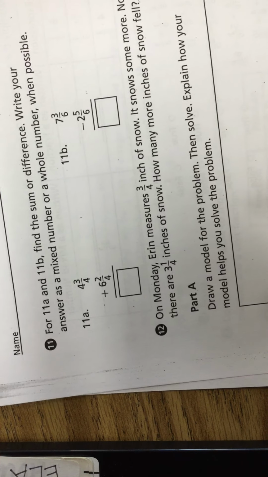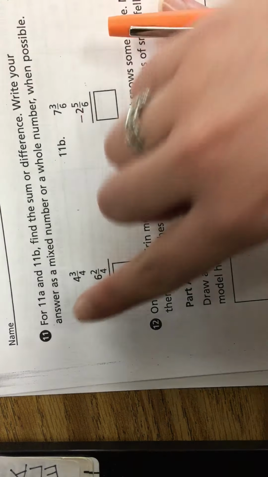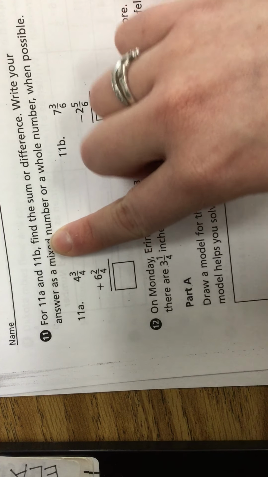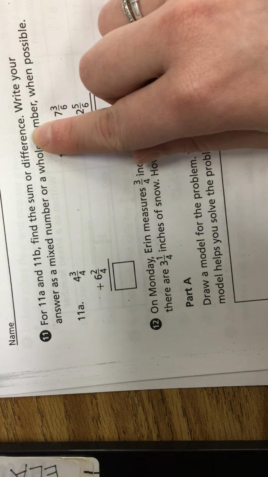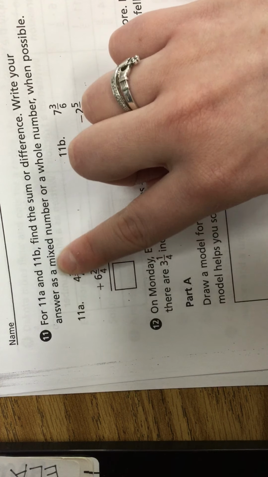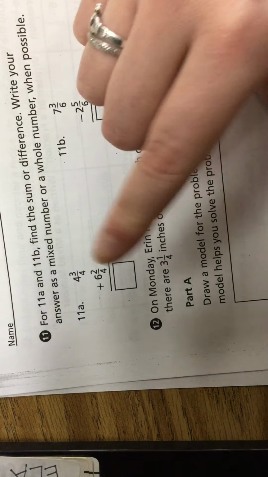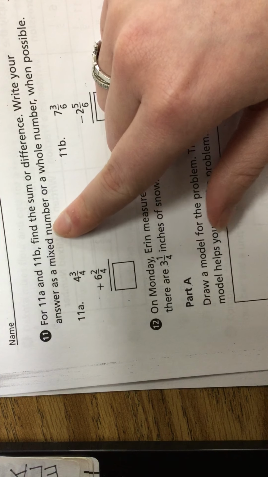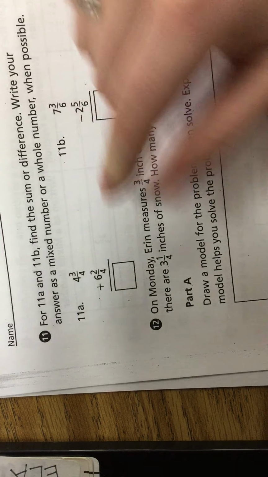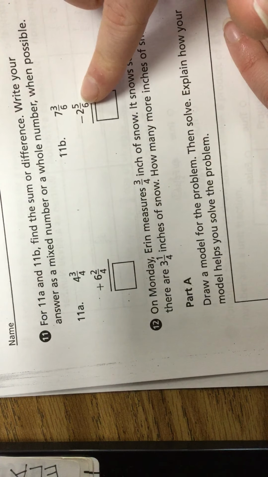And moving on to number 11. For 11a and 11b, find the sum or find the difference. When possible, write your answer as a mixed number or a whole number. You have an addition problem and a subtraction problem.